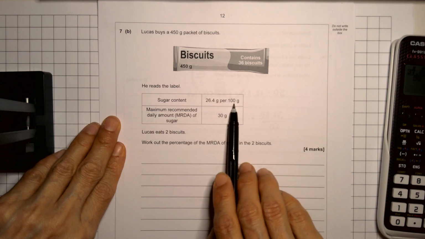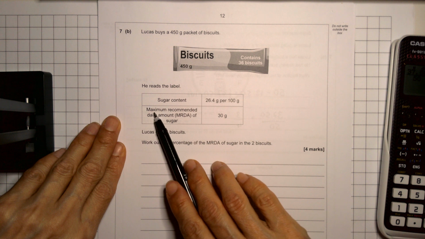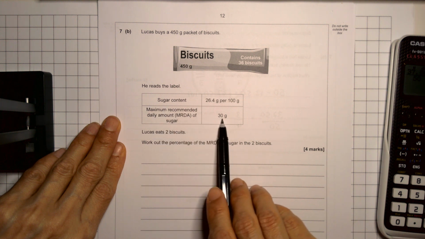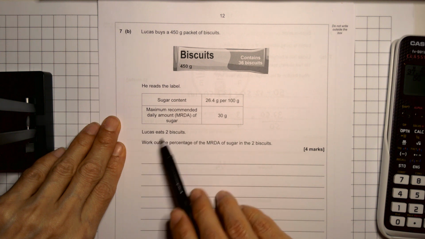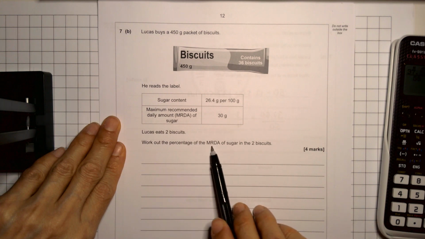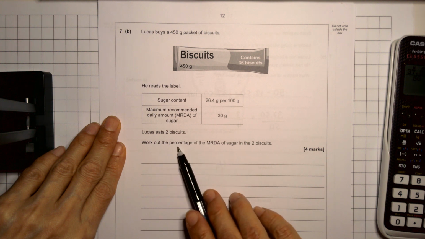Every 100 grams of biscuits has 26.4 grams of sugar. They also tell us that the maximum recommended daily amount of sugar is 30 grams. Lucas eats 2 biscuits. Work out the percentage of the maximum recommended daily amount of the sugar in these 2 biscuits. Before I can do the percentage, I'm going to have to work out how much sugar there actually is in those 2 biscuits. Okay?